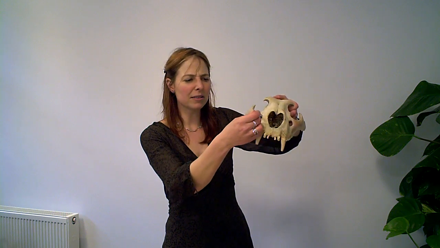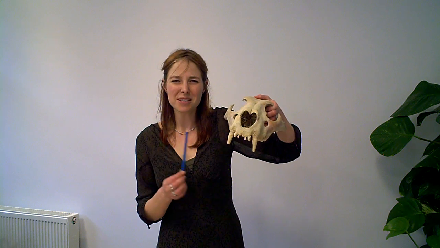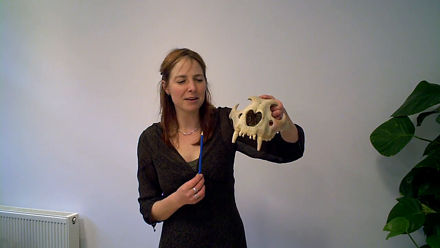And this took me a while to figure out. Why should the lion have such a huge infraorbital foramen and infraorbital nerve? And then it struck me. Whiskers.